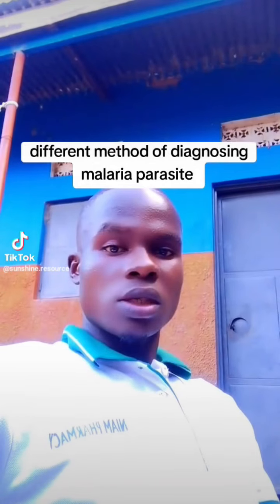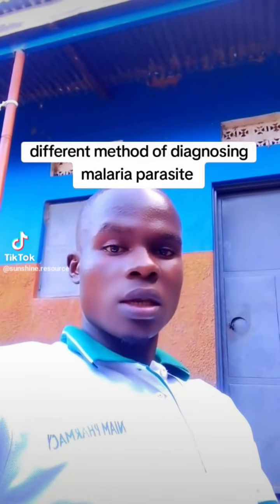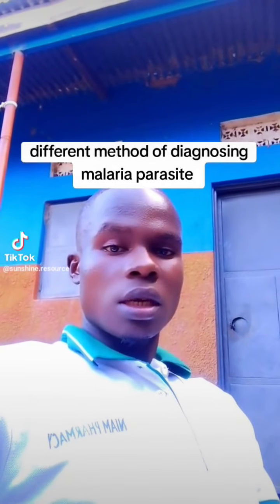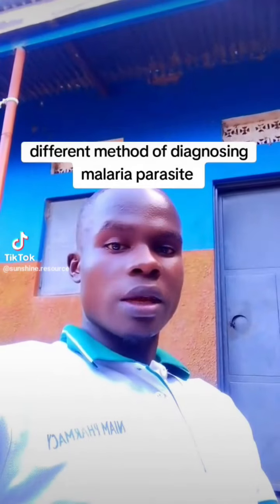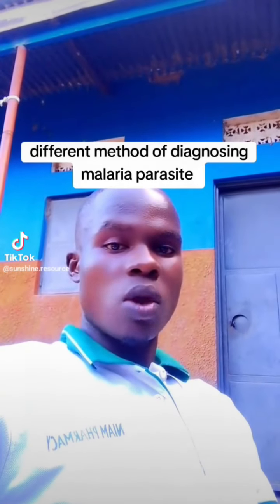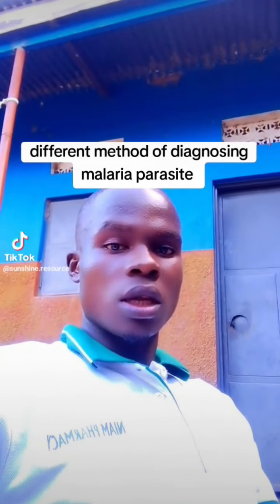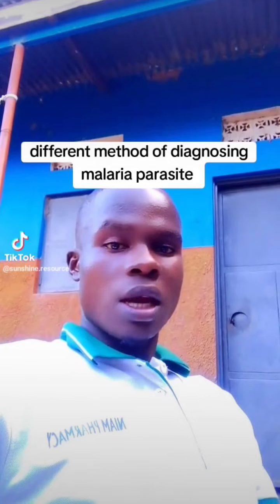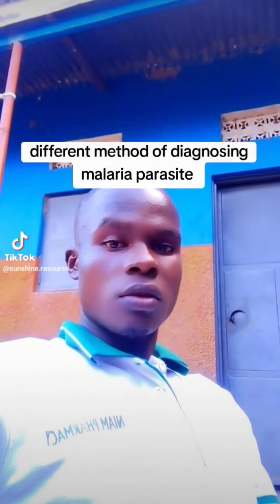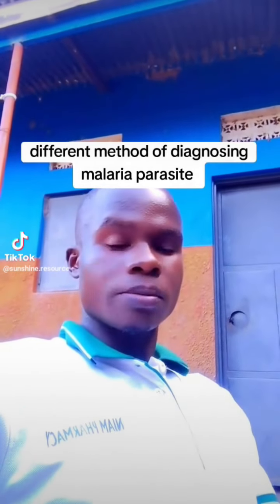So the limitation of MRDT is that it only tests one species of malaria. Others are designed to test maybe one, two or three, but the majority of these RDT test strips test for only one or two species.